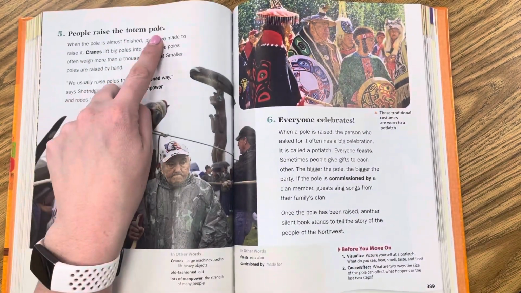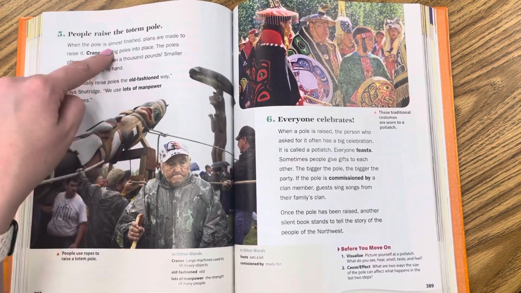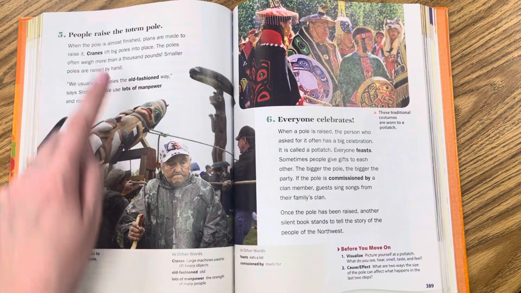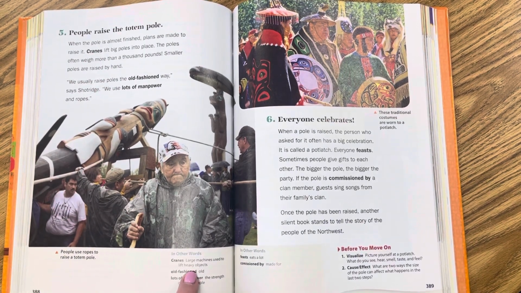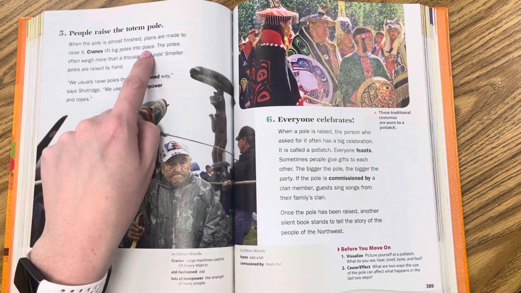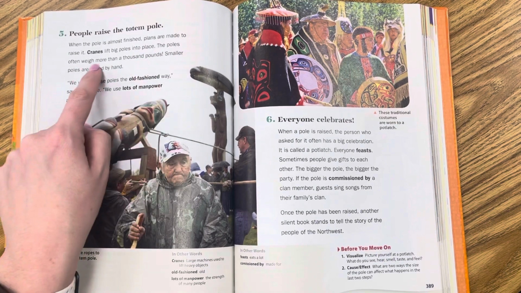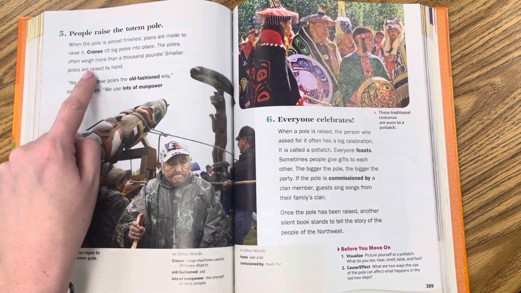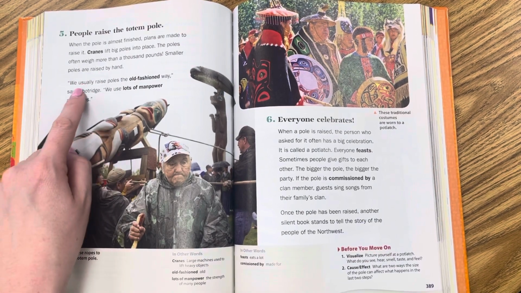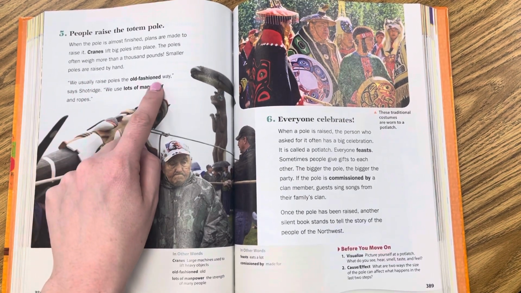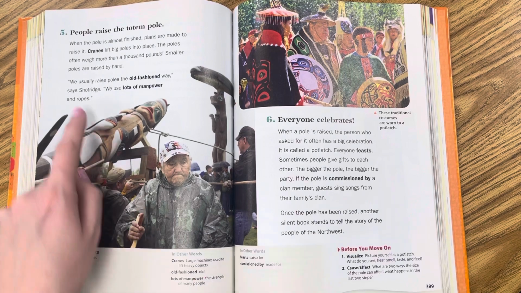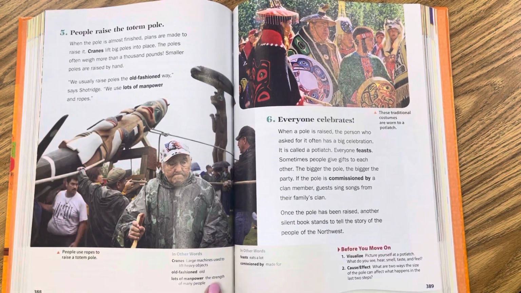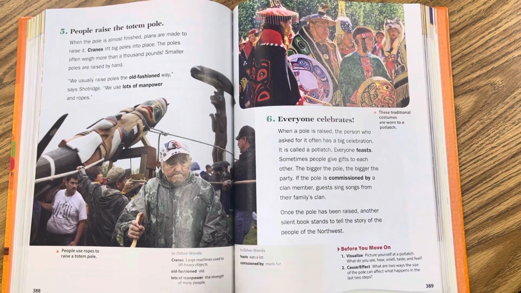People raise the totem pole. When the pole is almost finished, plans are made to raise it. Cranes, large machines used to lift heavy objects, lift big poles into place. The poles often weigh more than 1,000 pounds. Smaller poles are raised by hand. We usually raise poles the old-fashioned way, the old way, says Shotridge. We use lots of manpower and ropes, so lots of strength of many people.